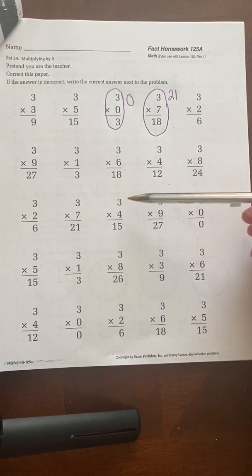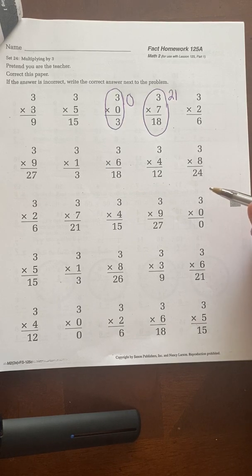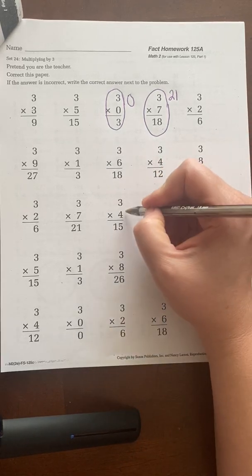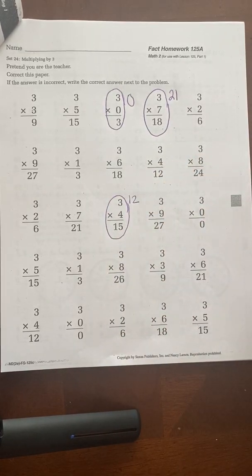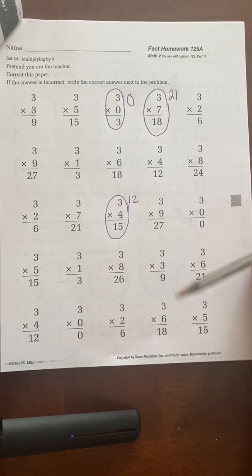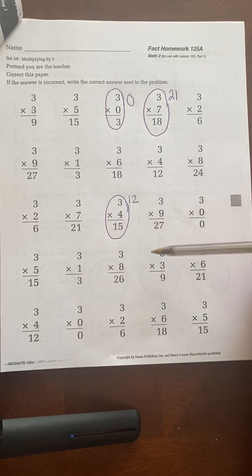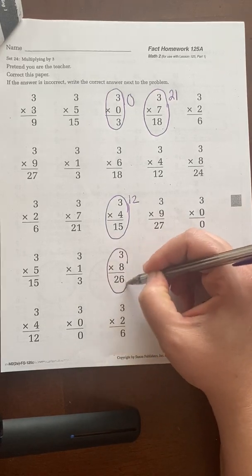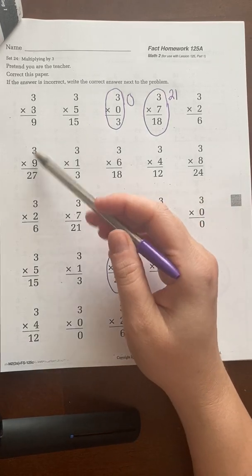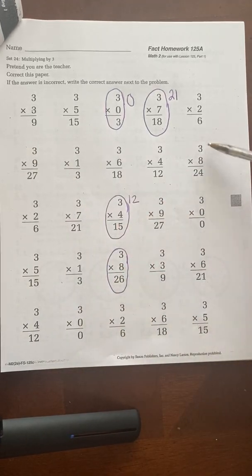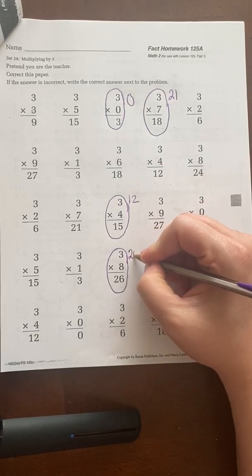3 times 7 is 21. 3 times 4 is 15. No, 3 times 5 is 15, but 3 times 4 is 12. 3 times 9 is 27, yes. 3 times 0 is 0, yes. 3 times 5 is 15, yes. 3 times 1 is 3, yes. 3 times 8 is 26. No, that is incorrect. 3 times 9 is 27, close. But 3 times 8, we already said it, is 24.